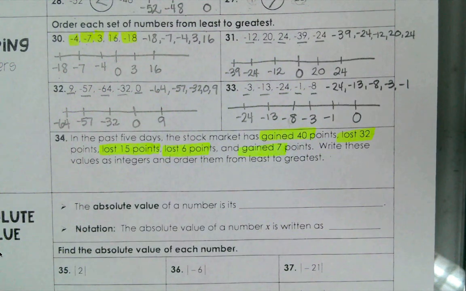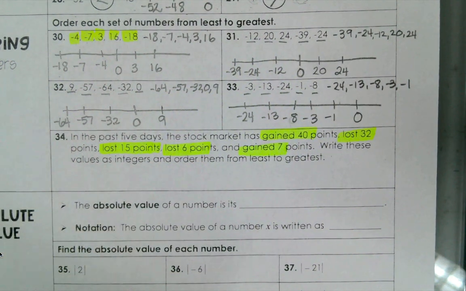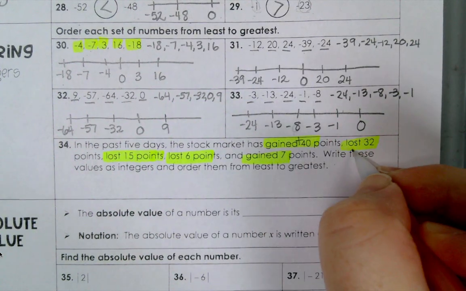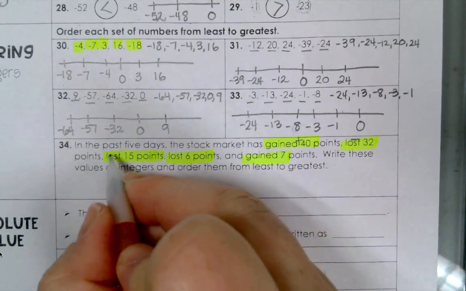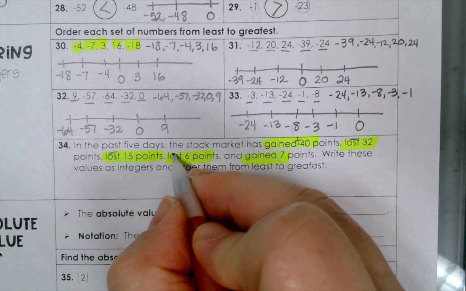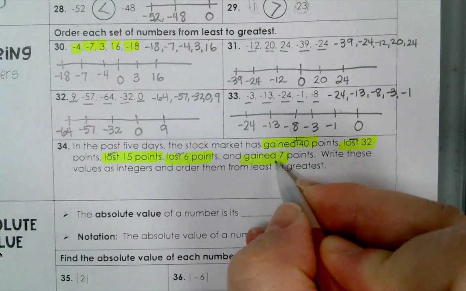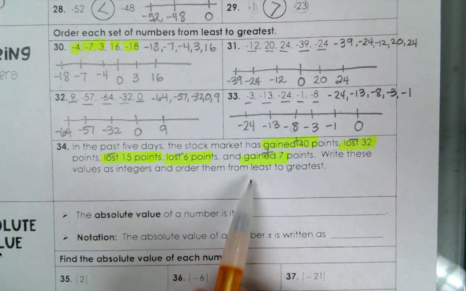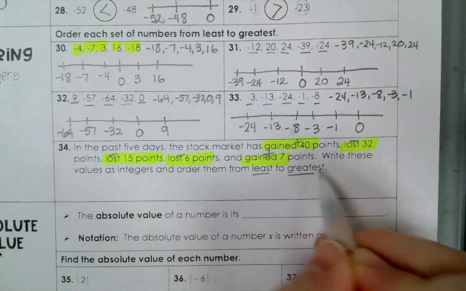Okay, so I'm going to say positive, because lost is negative, lost is negative, lost is -6, gained is +7. And we're going to write them from least to greatest.